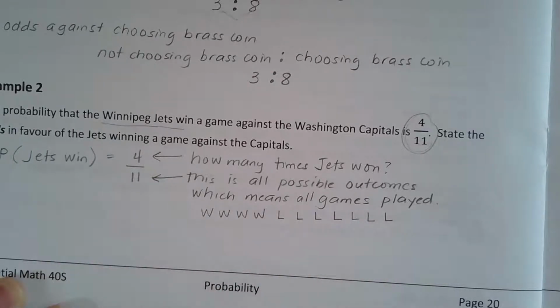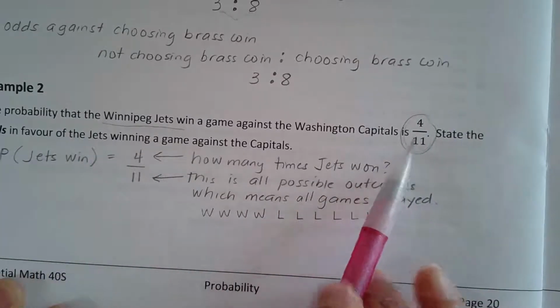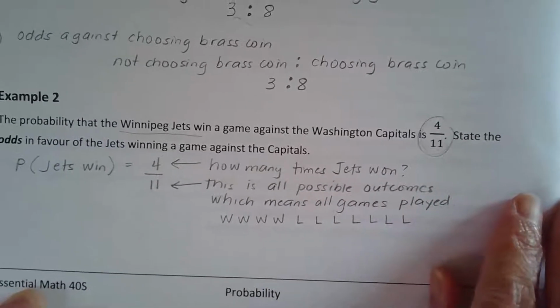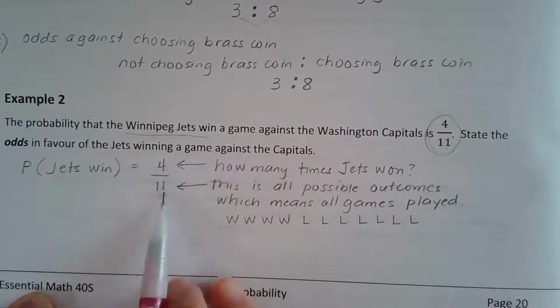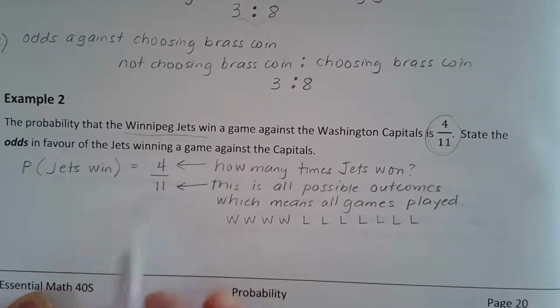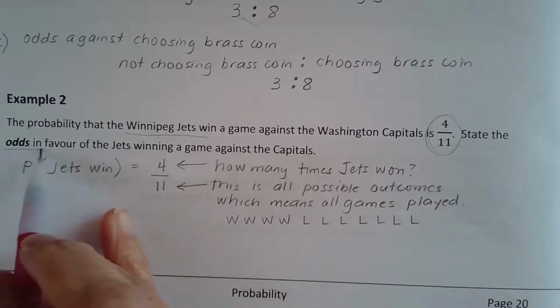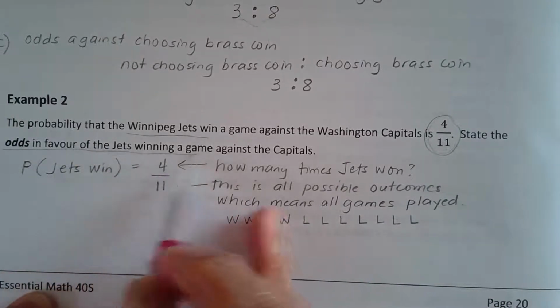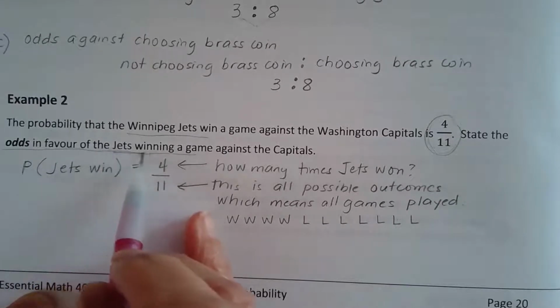So what do we do now? We're trying to understand what this information they gave us, the probability of Jets winning, meant. 4 wins out of all 11 games. Here's the question. State the odds in favor of Jets winning a game. So the event is Jets winning.